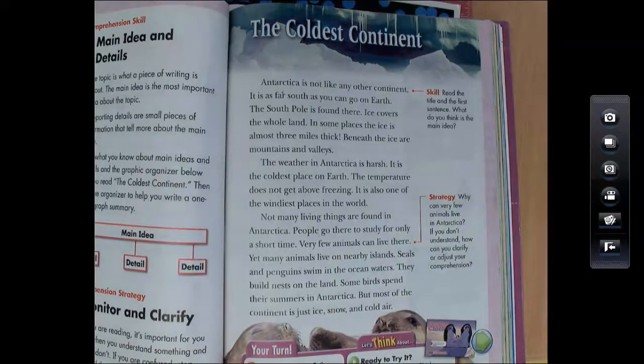Now, from what I just read you, did you think about what that story was mostly about? Well, what did they talk about mostly? What place were they talking about? Well, let's do this together. If you're at home, I want you to go ahead and get your scrap piece of paper out with your pencil. And we're just going to write down some ideas.